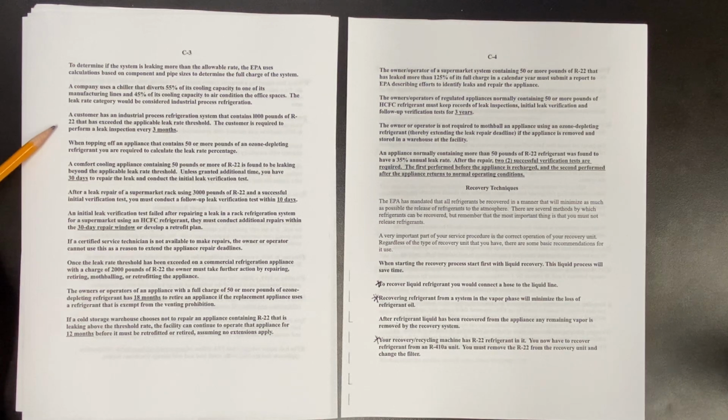A customer that has an industrial process refrigeration system that contains 1,000 pounds of R22 that has exceeded the applicable leak rate threshold, the customer is required to perform a leak inspection every 3 months. When topping off an appliance that contains 50 or more pounds of an ozone depleting refrigerant, you are required to calculate the leak rate percentage.